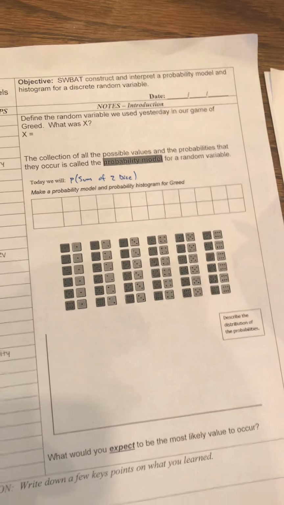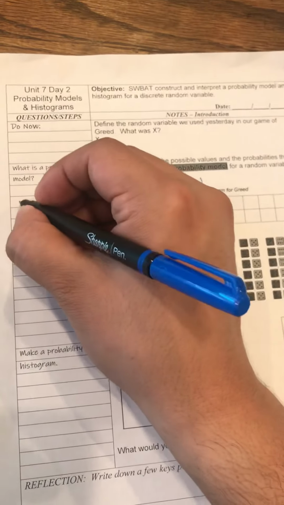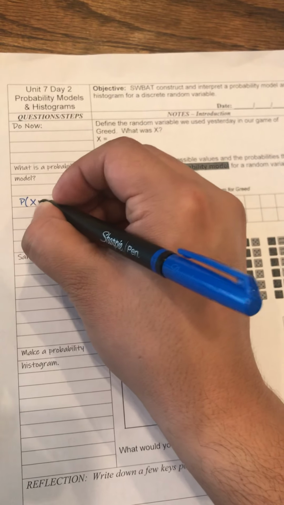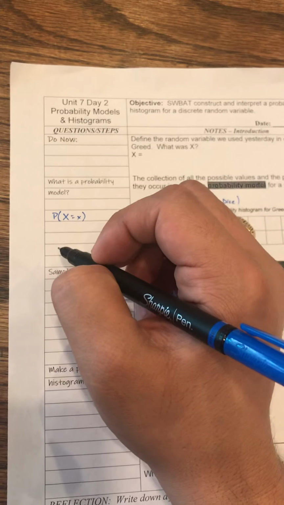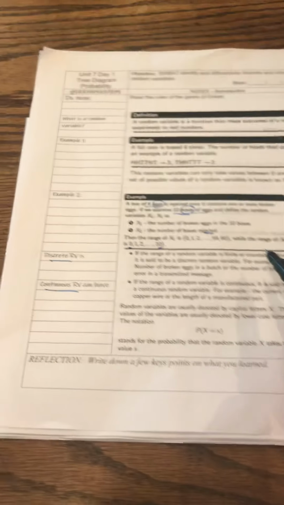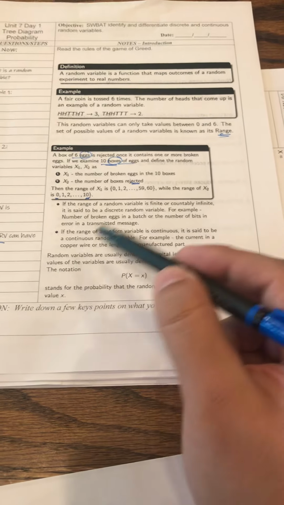Okay. So first thing we need to know is the probability of big X is equal to little x. Okay. This was from yesterday's lesson, right? I didn't go over this yesterday because I was hoping you guys would read this on your own. Okay?